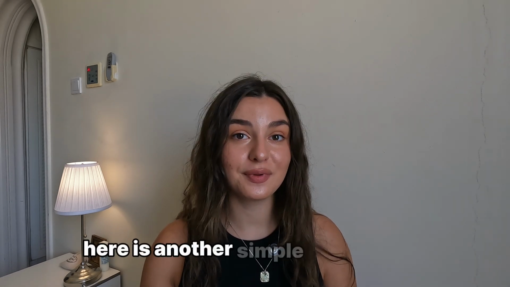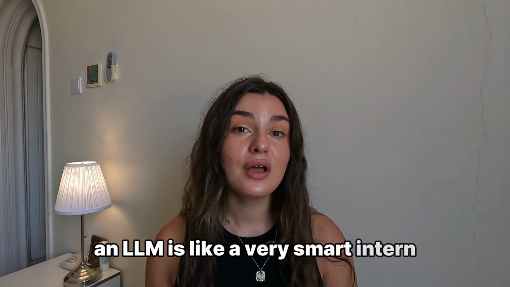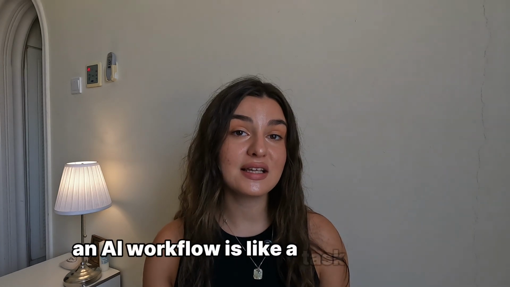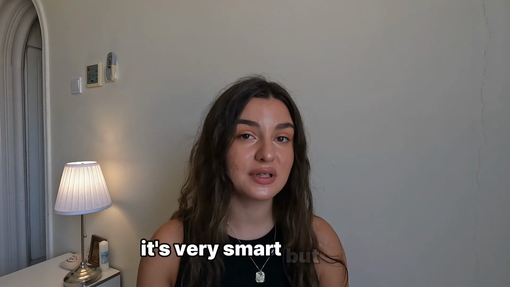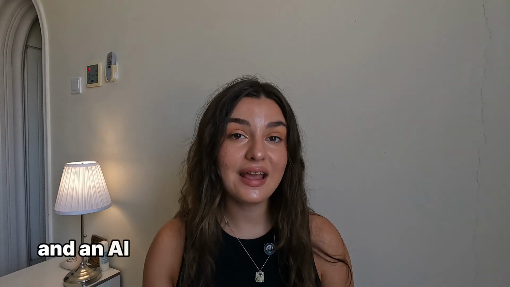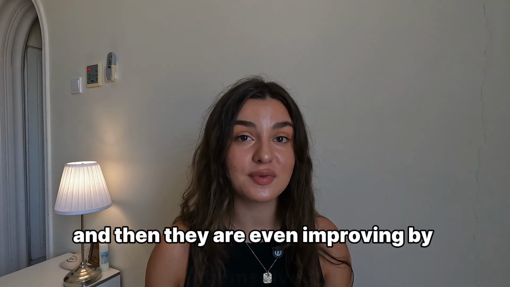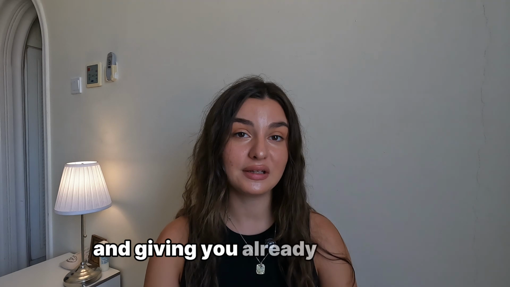Here is another simple comparison. An LLM is like a very smart intern. They talk only if you ask them something. An AI workflow is like a task manager. It's very smart but rigid. And an AI agent is like a proactive teammate. You give them a goal, they choose the path, they choose how they're going to do it, and then they even improve by themselves and give you the result.